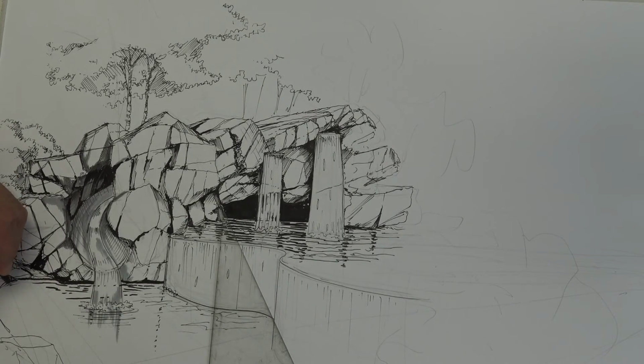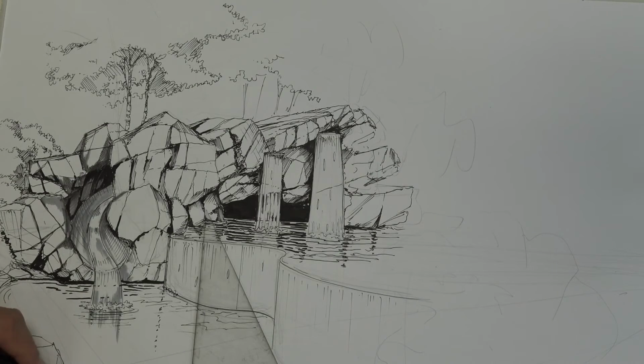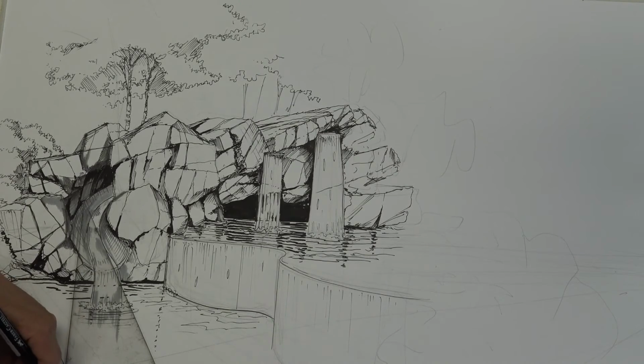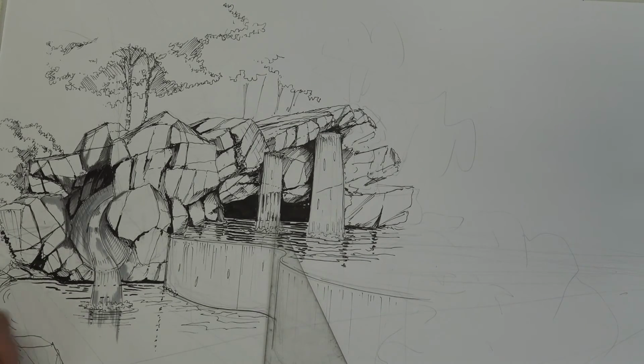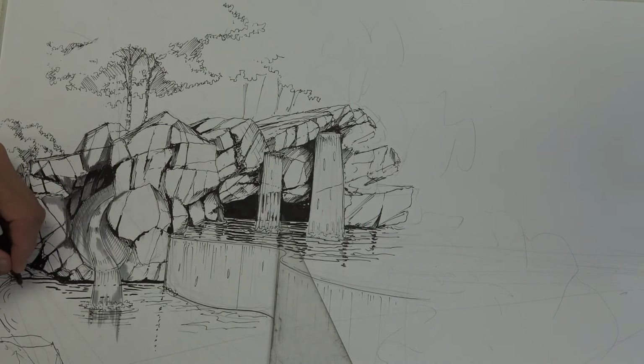But I'm going to draw a ripple into this right here. This rock coming down like this, I'm going to do the same type of thing into here. Like that. Okay.